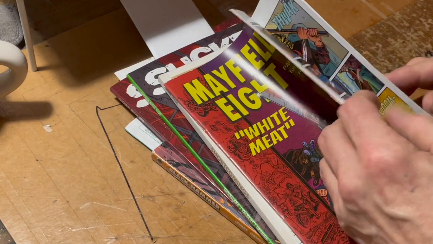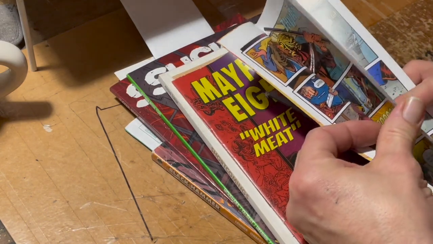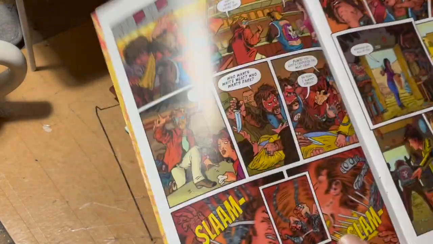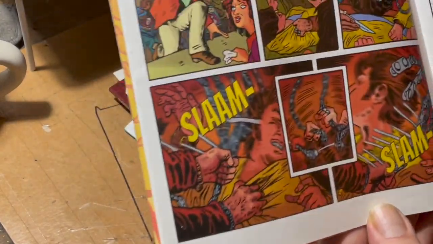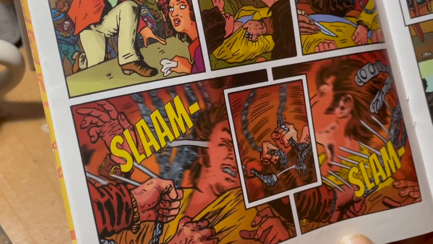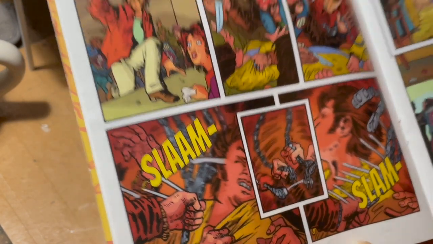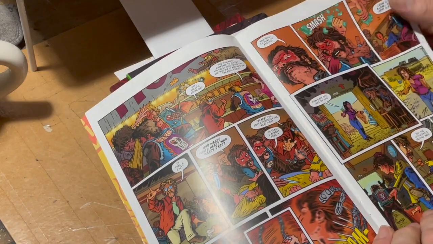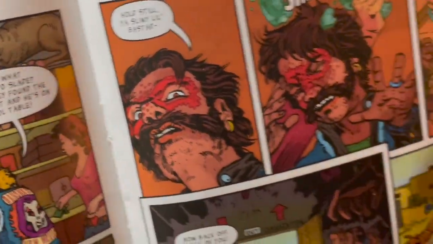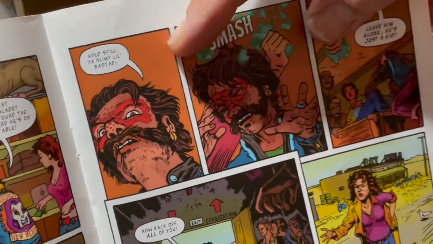Right here we have a fight scene with a man trying to beat another guy up with a chain, a little blurred action there, and there's a distraction like a beer bottle getting smashed over his head, as you can see here.